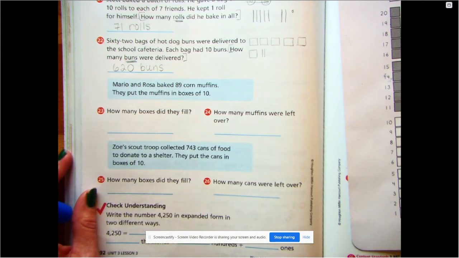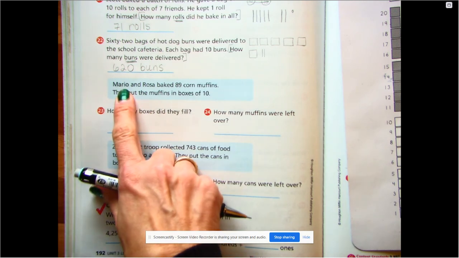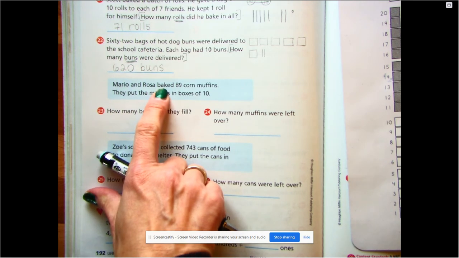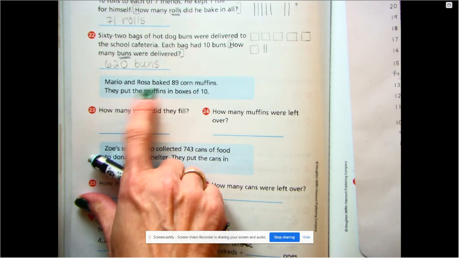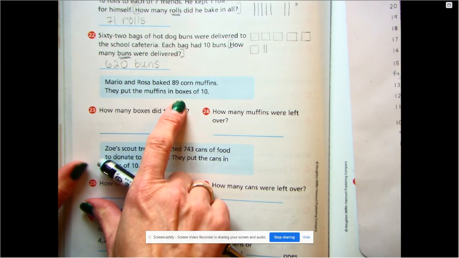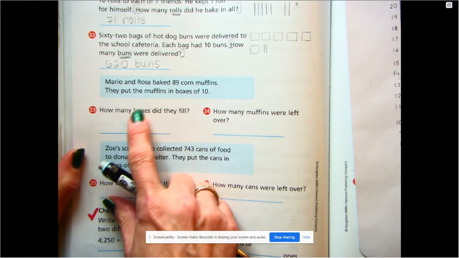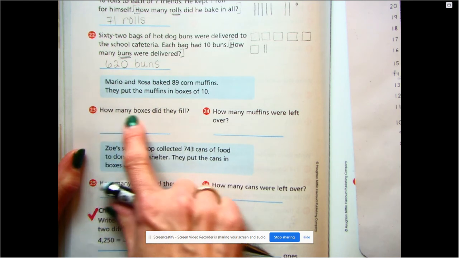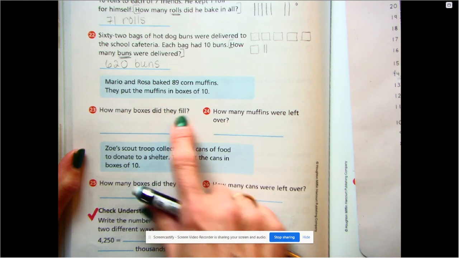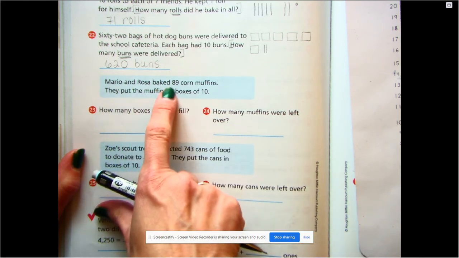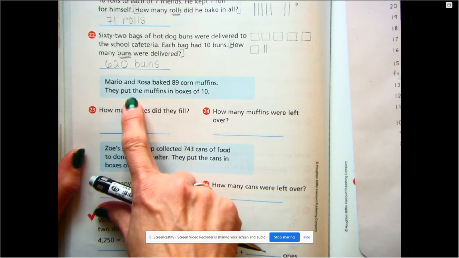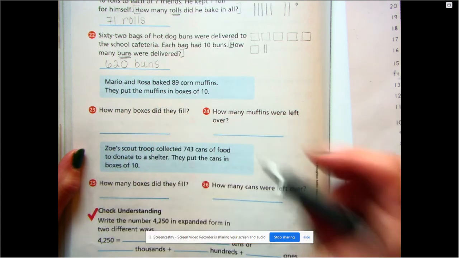Number 23 and 24 go together. It says Mario and Rosa baked 89 corn muffins. Ooh, I love corn muffins, especially with my chili. They put the muffins in boxes of 10. Okay, 2 questions. How many boxes did they fill? And how many muffins were left over? So if they baked 89 corn muffins and they put them in boxes of 10.